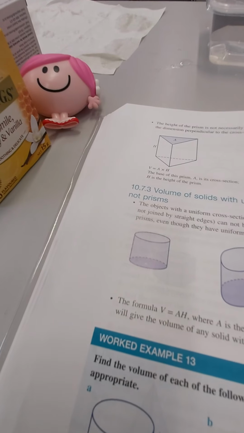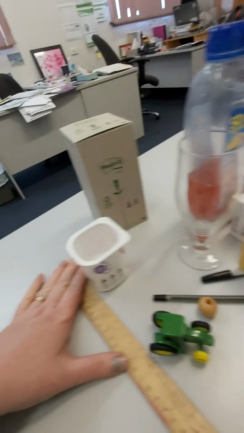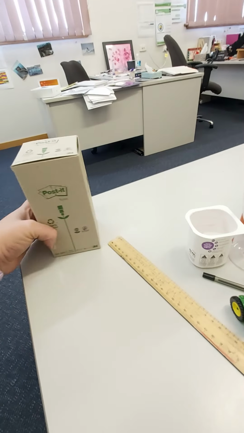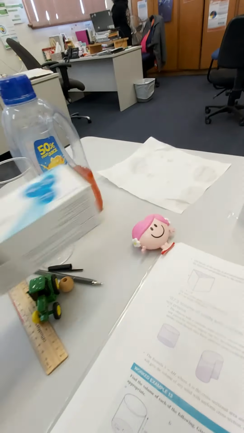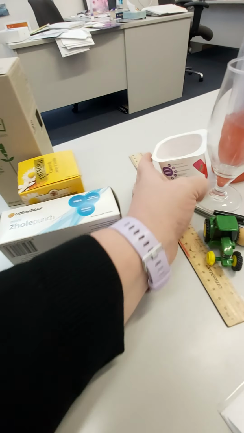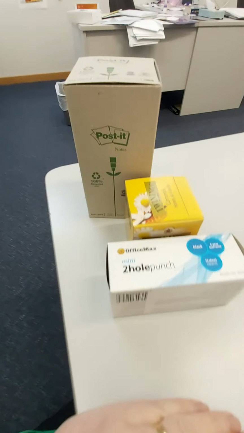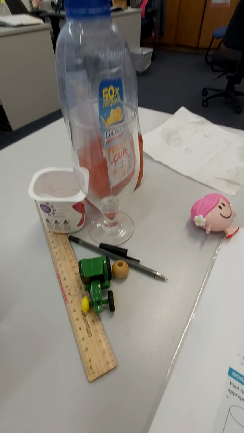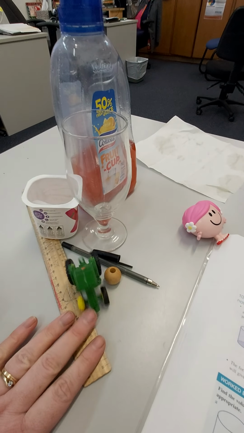So let's look at the things that were and weren't, okay? We decided the Post-its was a yes. The tea was a yes. Whatever this is, a 2-hole punch. Oh, there's still a 2-hole punch in there. Score. Those things were all prisms, okay? And these things were all not.